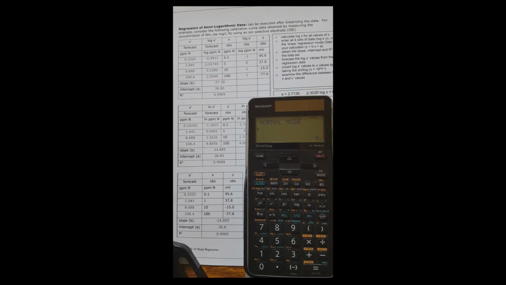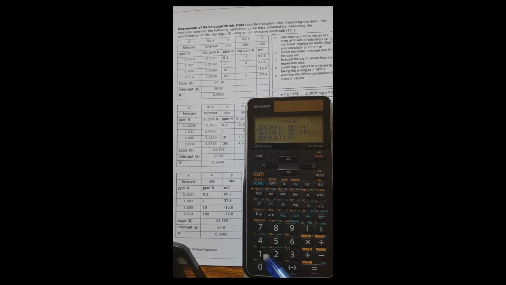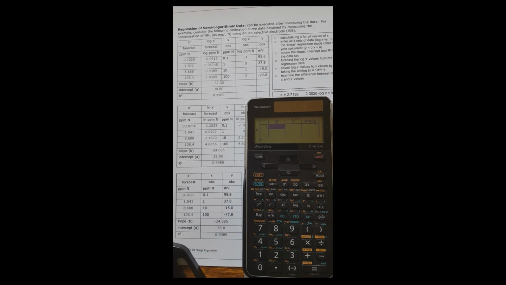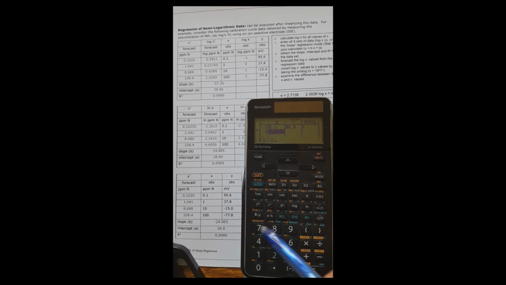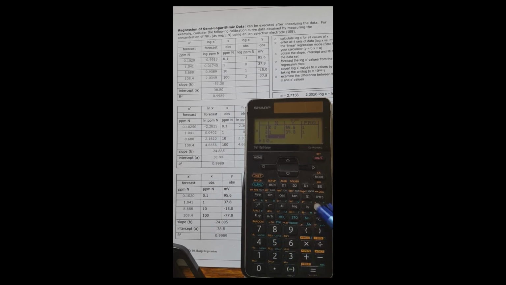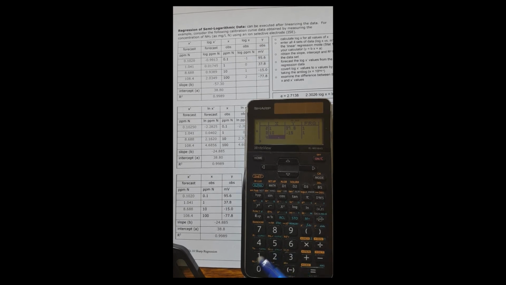So enter the concentration directly with millivolts. Choose mode, 1 for stat. This time choose 4 for logarithmic regression mode. I wish I could work this fast. So x and y go directly in the calculator. No need to linearize the data. Looks like it's okay. We'll clear that.